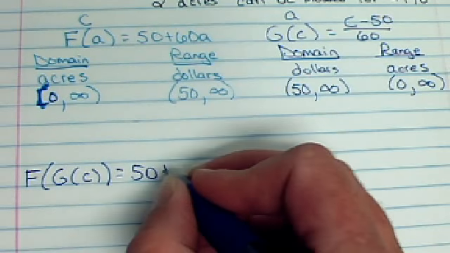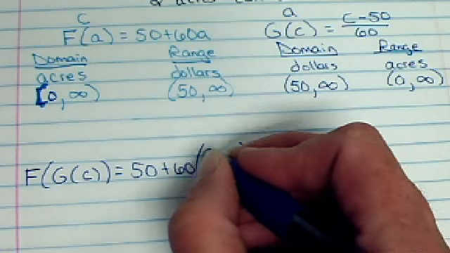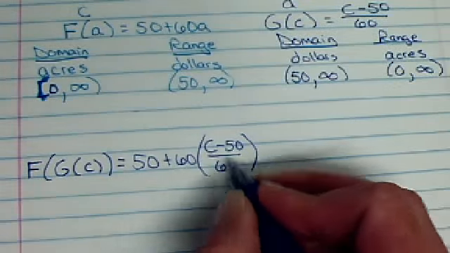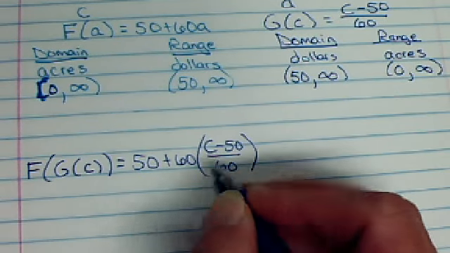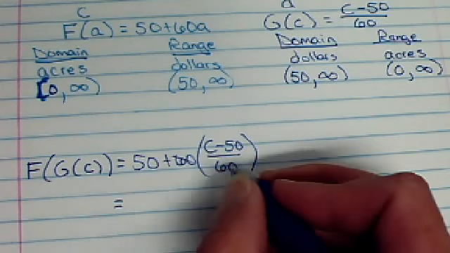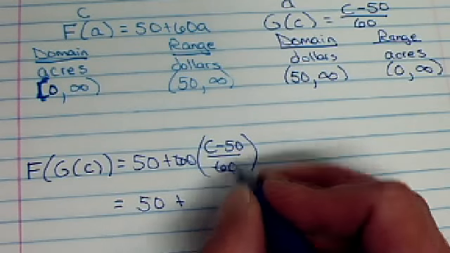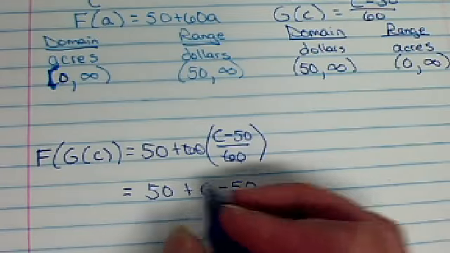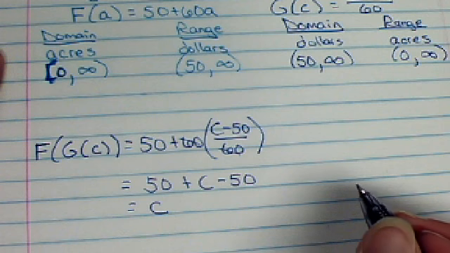So that's 50 plus 60 times all of that stuff, C minus 50 divided by 60. What happens when you have a fraction that has the same number in the denominator which you're multiplying by? Well, they divide out. And I'm left with 50 plus C minus 50. 50 minus 50 is gone, and I just get C back.